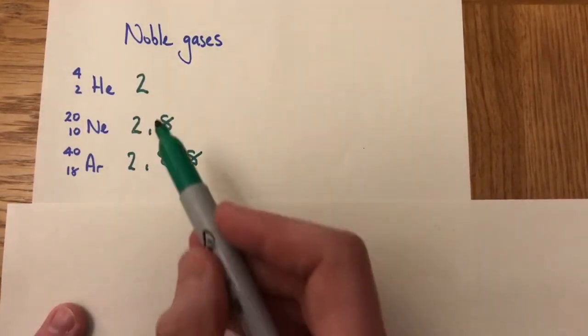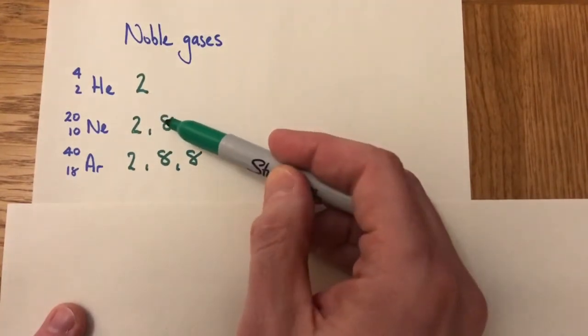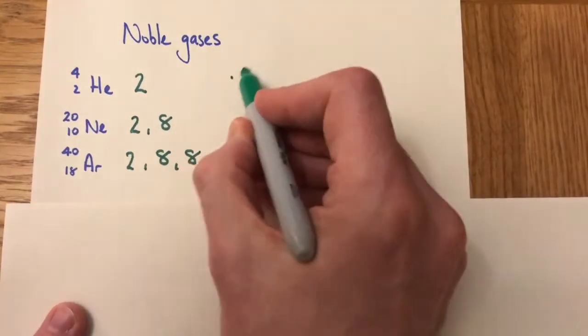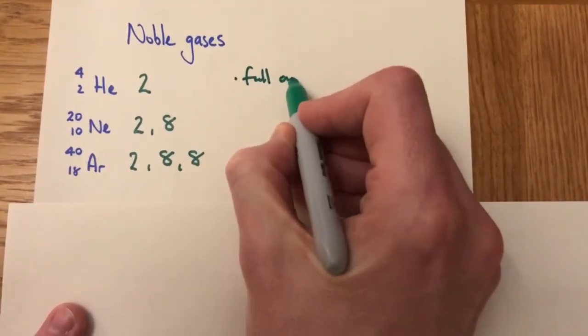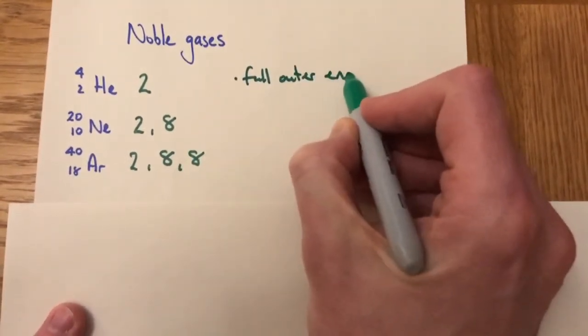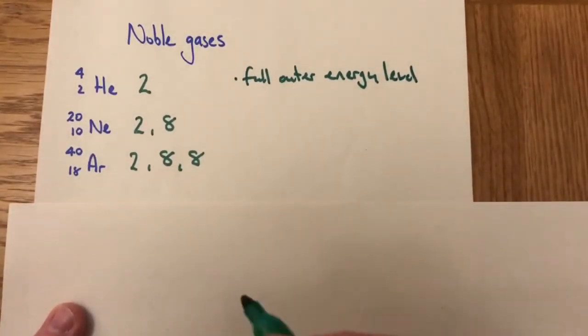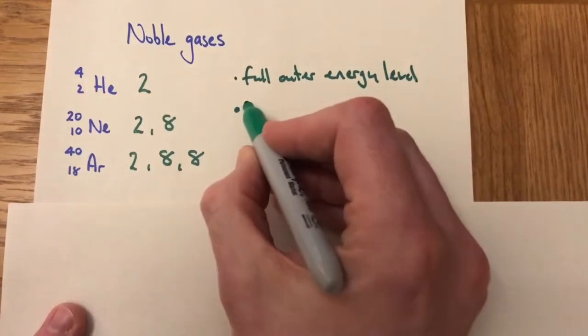And what you notice about each of these structures is the outer energy level is full. So you've got full outer energy levels, which means that they're going to have some very special properties. So full outer energy level, they don't need to have electrons added to them, or they don't need to lose electrons in order to become stable.